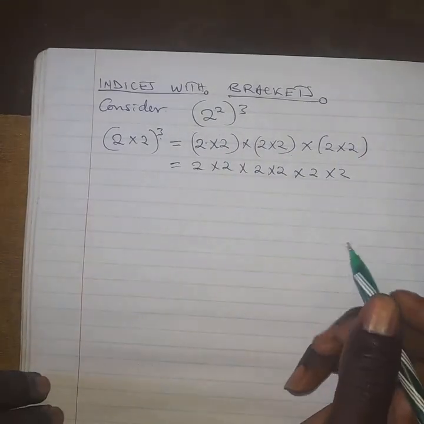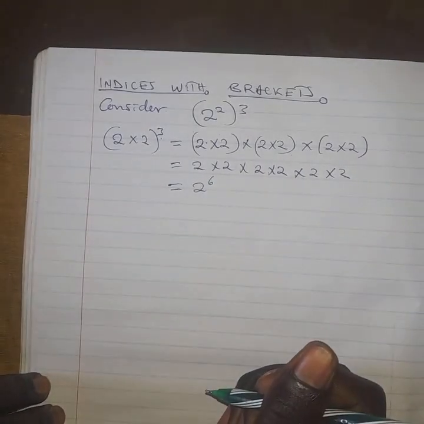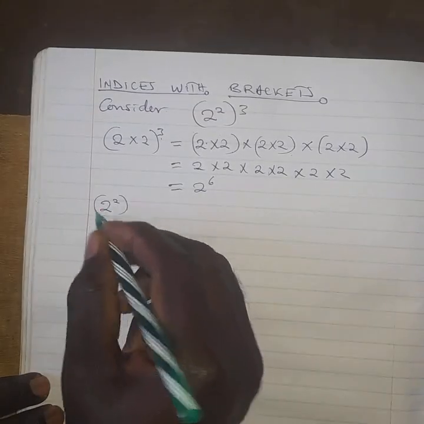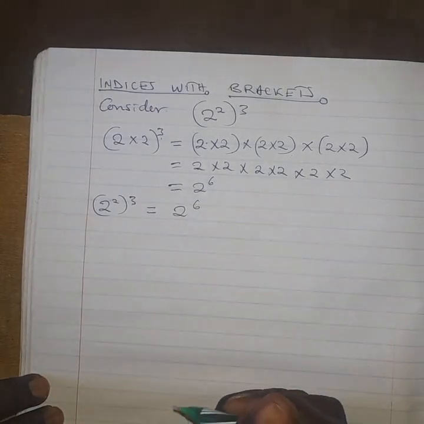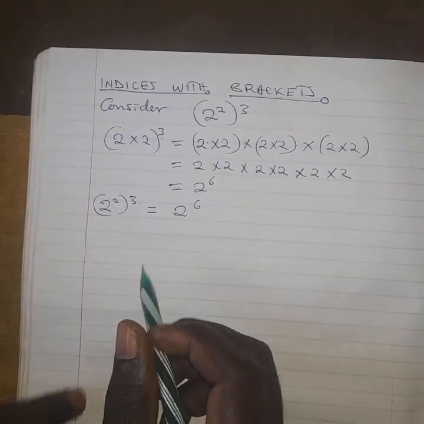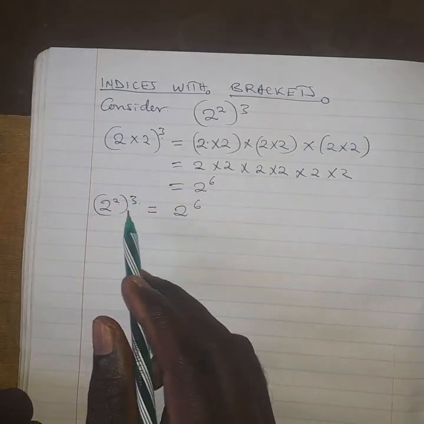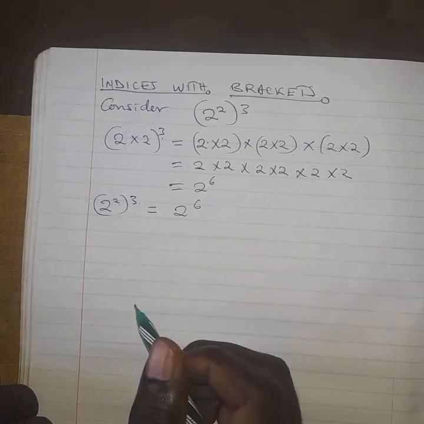It's just simple like that. And this one now means 2 power 6. So it means 2 power 2 power 3 is the same as 2 power 6. Now what has happened in these two powers is just a multiplication. It means we have multiplied 2 times 3 to get 6.